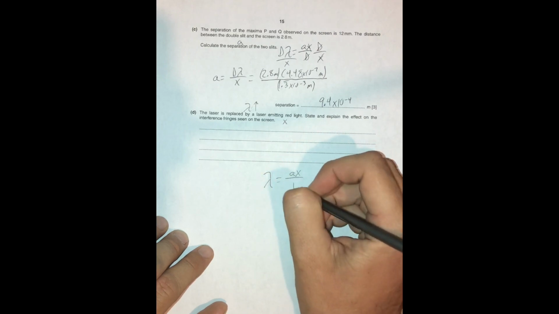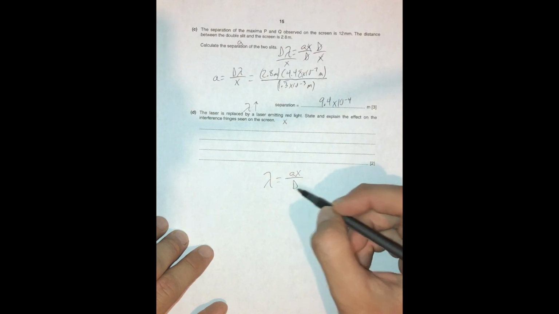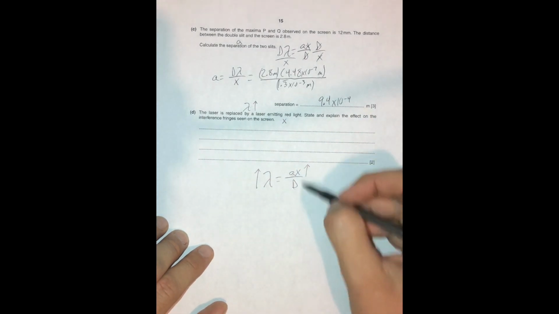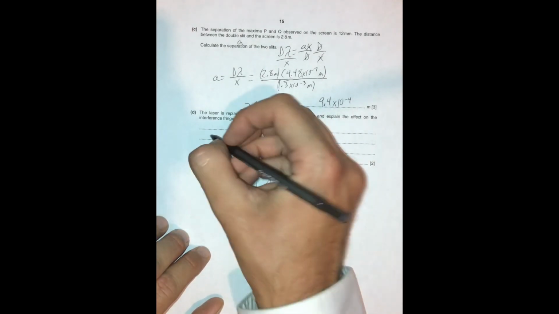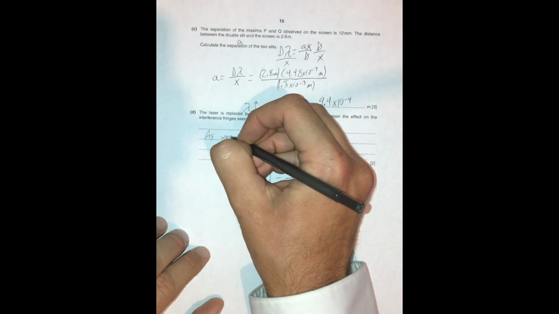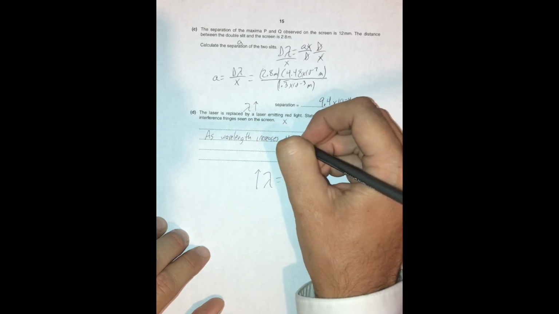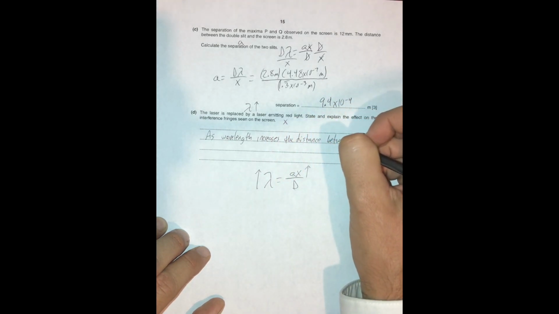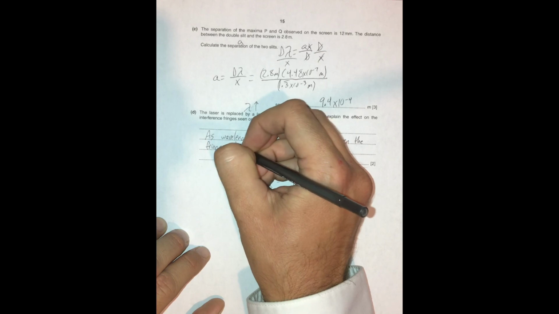If we just think about our equation up here, lambda equals ax over d, we're not changing the separation distance a, we're not changing the distance to the screen. So if we make the wavelength longer, then the separation between the fringes is also going to go up with it. It's going to also increase in order to keep that equation equal. So as wavelength increases, the distance between the fringes also increases.